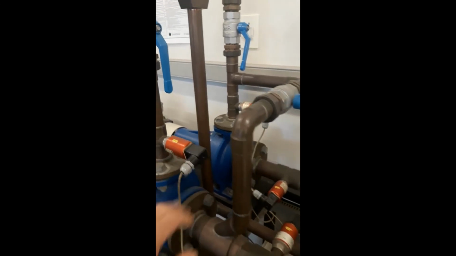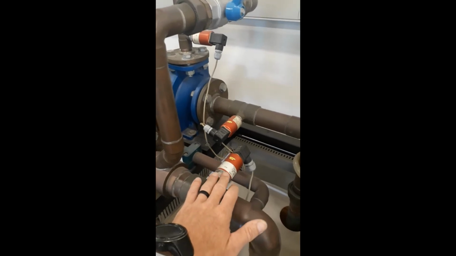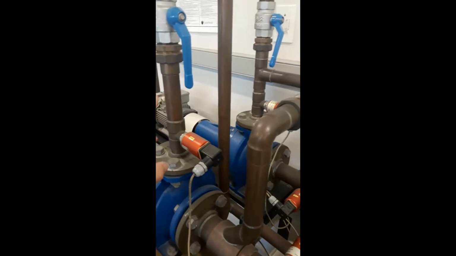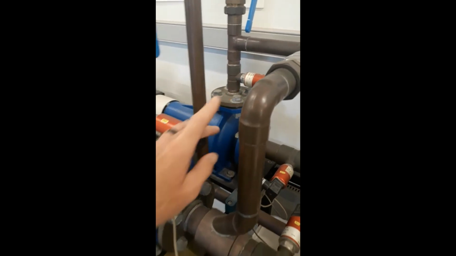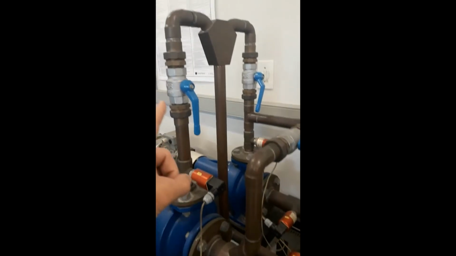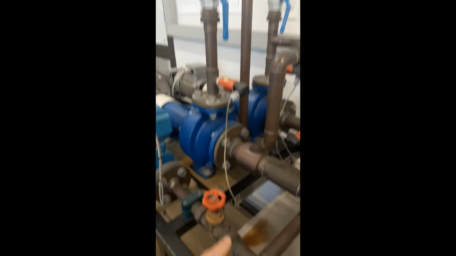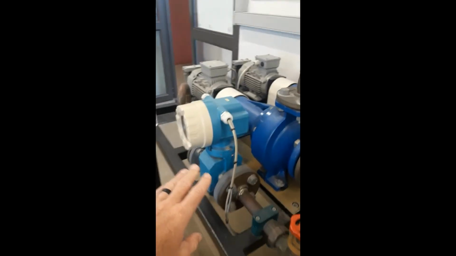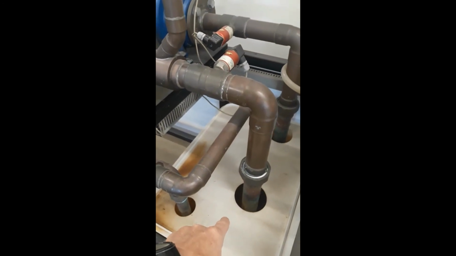This little red sensors is pressure transducers. Here's the inlet pressure for pump number 2, there's the inlet pressure for pump number 1, and this is the outlet pressure for pump number 2, outlet pressure for pump number 1. And then if we follow these lines, they join into one, they come down all around through here. This is a control valve, so I can control the flow of the pumps, and this is an electromagnetic flow meter, and then the water is delivered back into the reservoir.